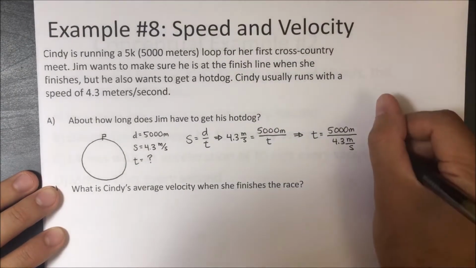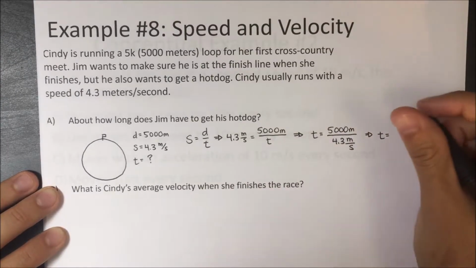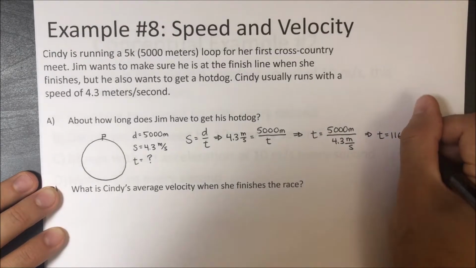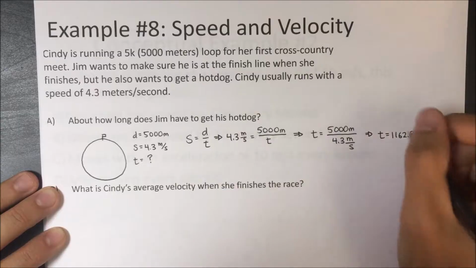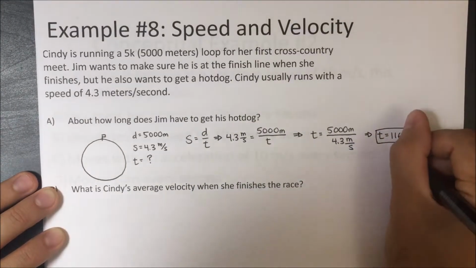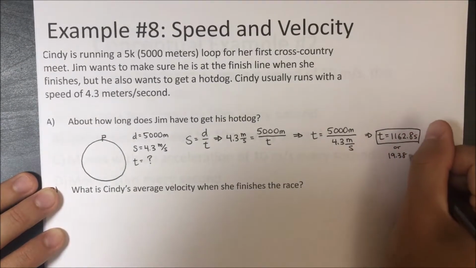And what we get for the time is equal to 1,162.8 seconds. So this is the answer. But if you wanted to convert it to minutes or anything like that, it's also equal to 19.38 minutes.